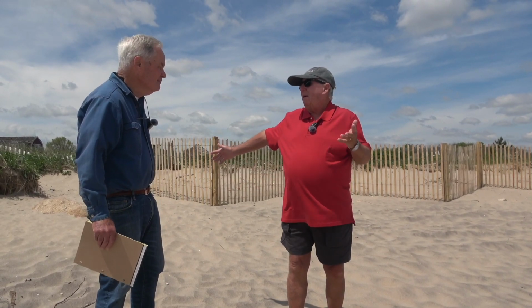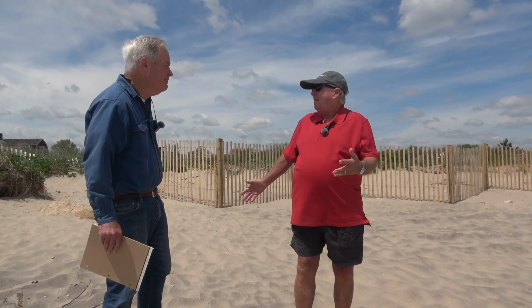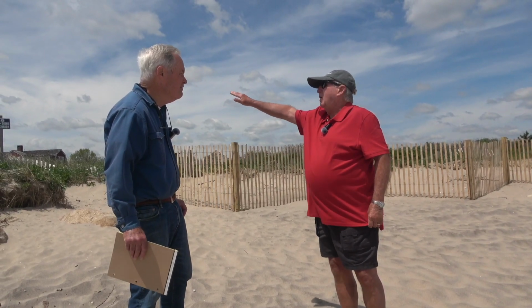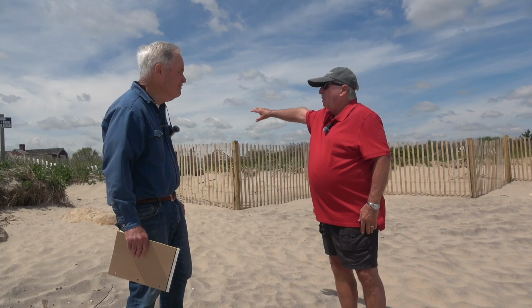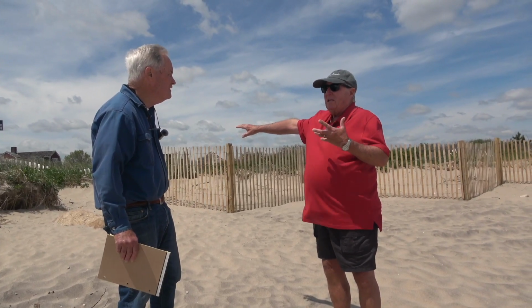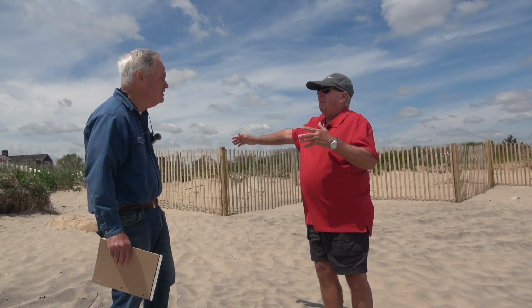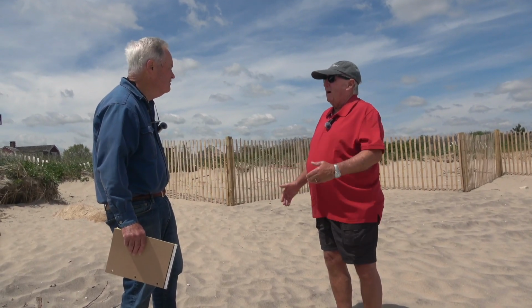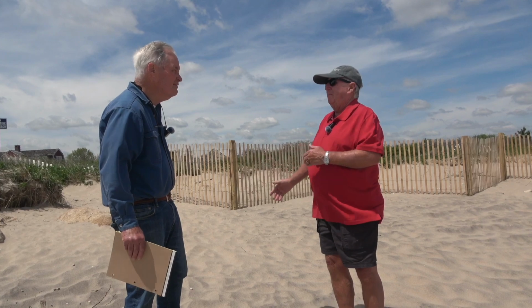We start to get a healthy dune. And then once it's stabilized, we've gone from the grassy areas here to more shrubs. And everything that's growing in there is essentially adapted to this harsh environment. Salt, dry, and wind.